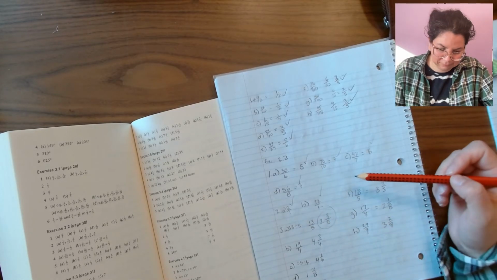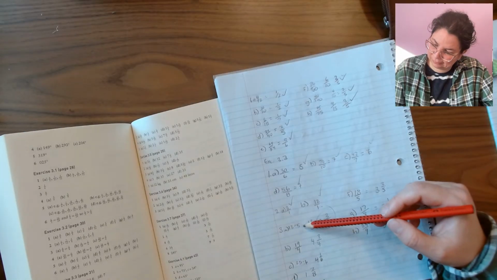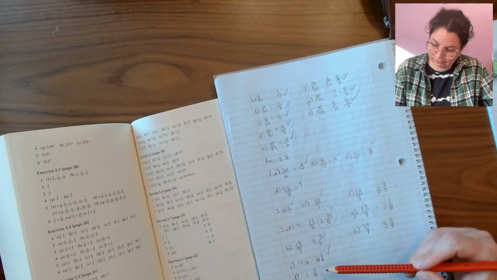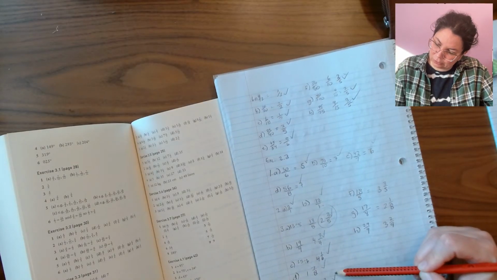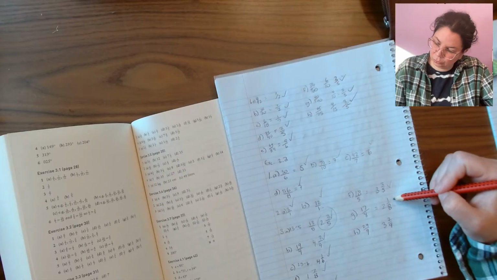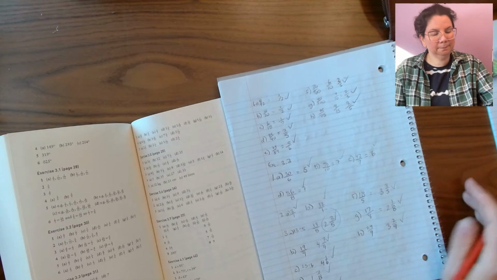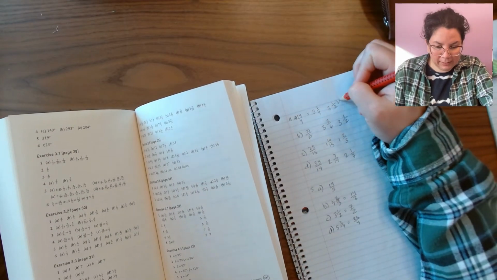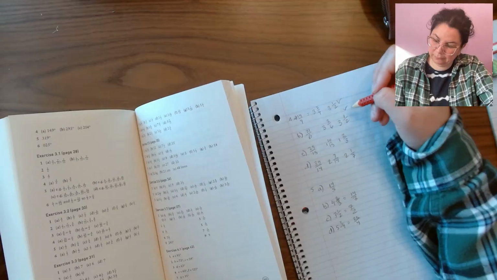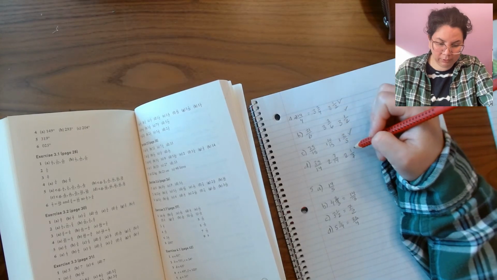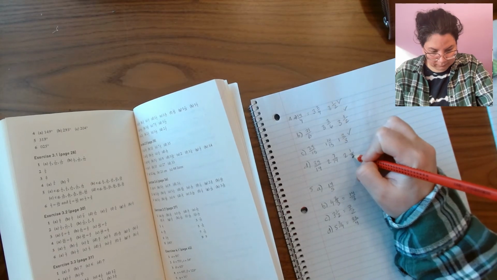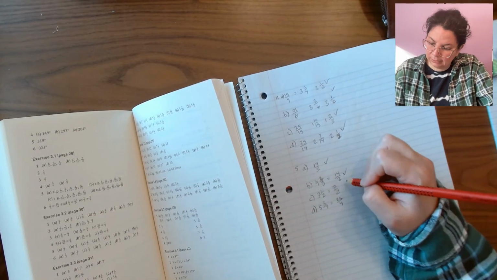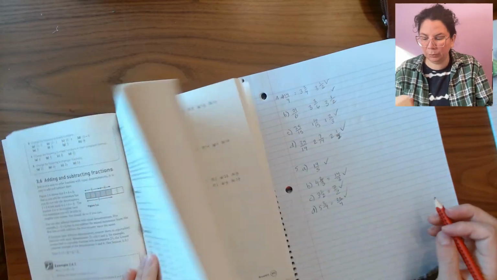Oh, okay. 3A, 2 and 3/5, 4 and 3/4, 4 and 1/6, 1 and 7/8, 6 and 2 over 3, 3 and 3 over 5, 2 and 1 over 8, 3 and 2 over 9. 3 and 1/2, 3 and 1/2, 1 and 2/3, 2 and 1/2. 14 over 3, 14 over 3, 7 over 2, 23 over 4. Boom. All right.